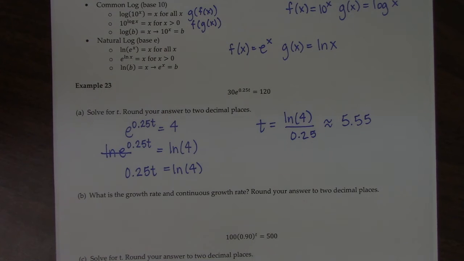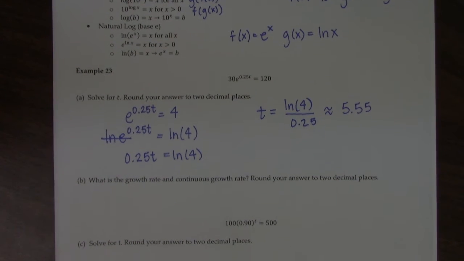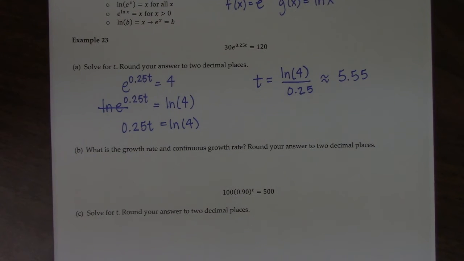So if I graph these two sides of the equation in my calculator and looked for the intersection, that would be approximately the intersection. So what is the growth rate and continuous growth rate of this function? So the growth rate, I can see here that the growth factor, or in this case it's a decay factor since it's less than 1, is 0.9.